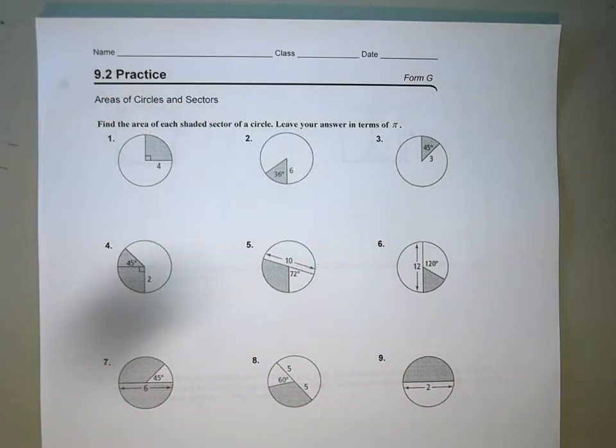All right, I'm going to go ahead and go over the odd answers to worksheet 9.2. These are areas of a circle and sector area. I've already done some notes. In the notes for 12.4, I covered sector area along with arc length, and then went over 9.1 completely, which was arc length, and now 9.2 is focusing on sector area.